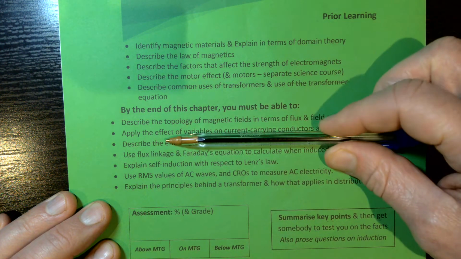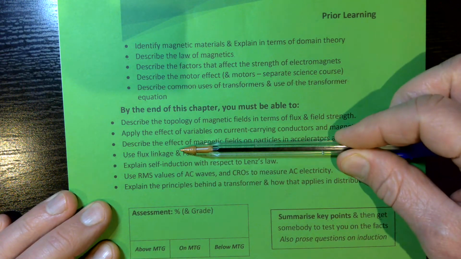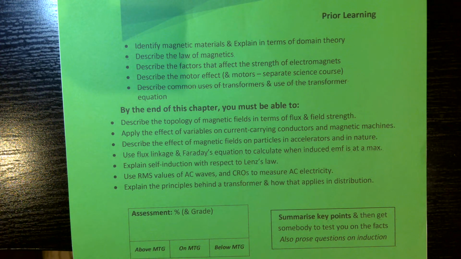And then the second part down here is actually about creating electricity, generating electricity in terms of power stations, which we'll then build on, but also the basic principles behind it, Faraday's and Lenz's law, which is really what it's all based around.